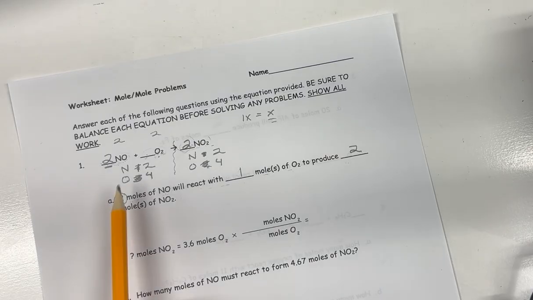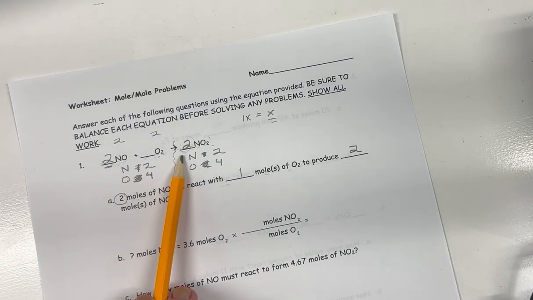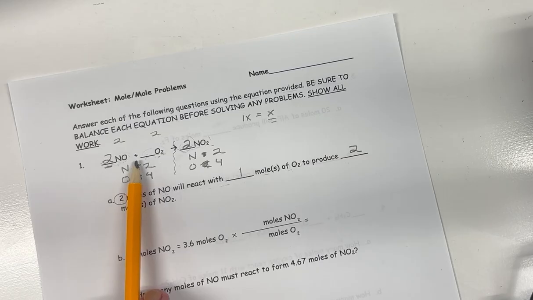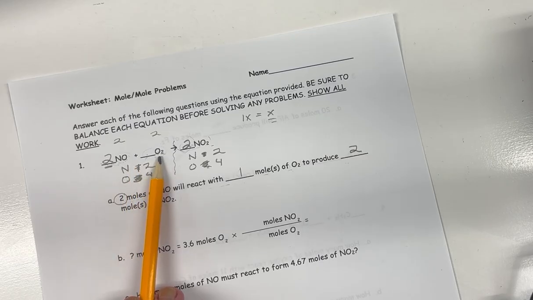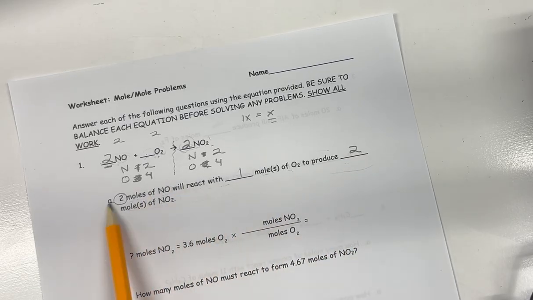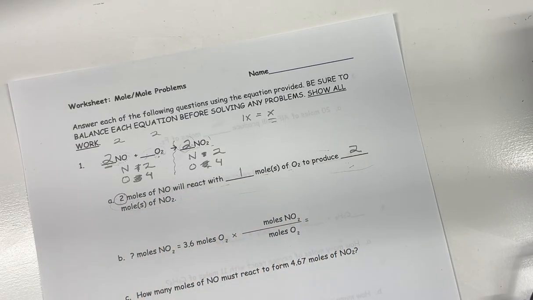Okay, so once you get used to the language of chemistry, when you balance an equation, that's how you're reading it. It takes 2 moles of NO to interact with 1 mole of O2 to produce 2 moles of NO2. And if you write that out in English, that's what it says.